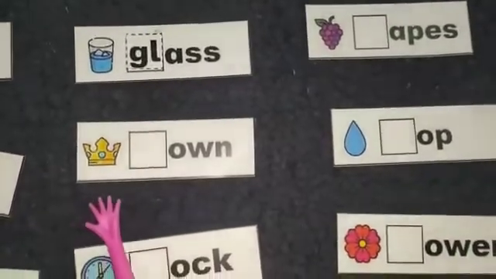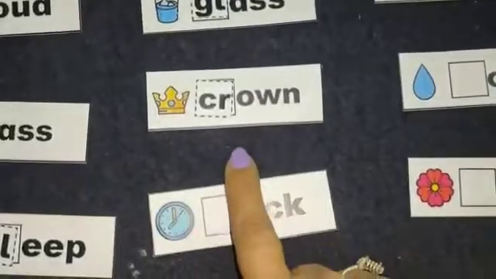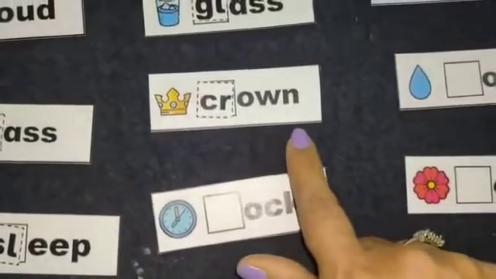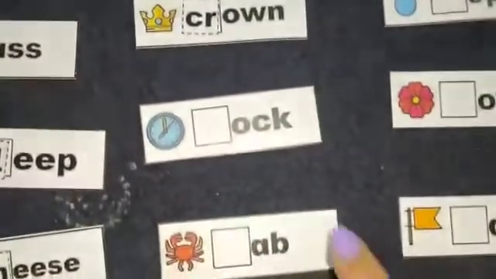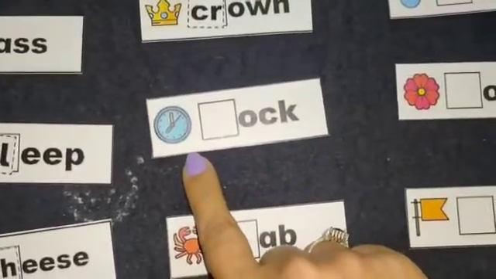Then we have, what is this? Yes, it's a crown. Crown. C-R. Very good. So, spelling of crown. C-R-O-W-N. Crown.